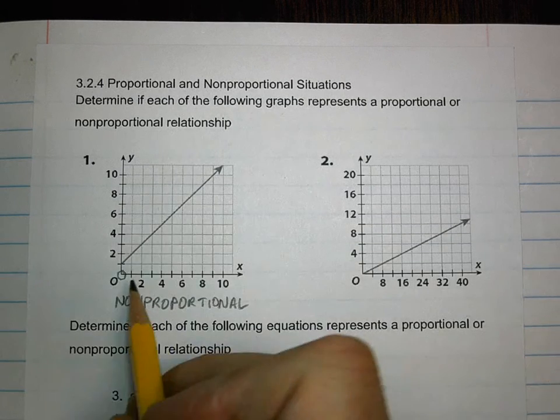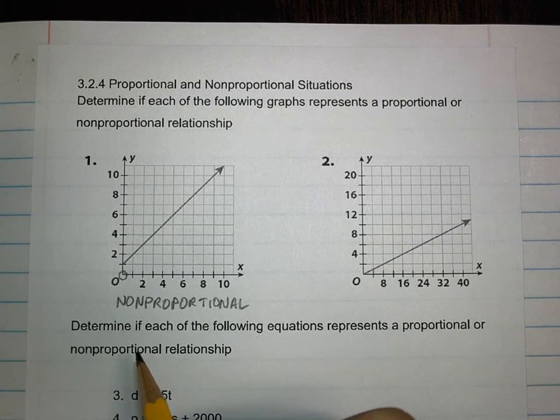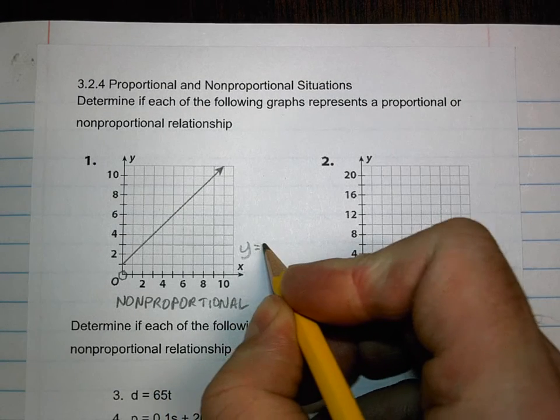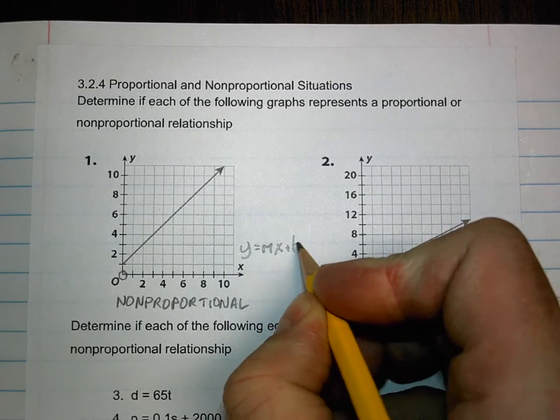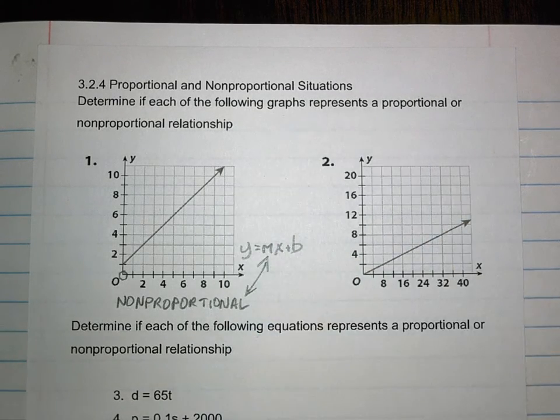Let's look at this. Well, what's the equation for this line? What will it look like? Will it be y equals kx or y equals mx plus b? Yeah, this one's going to be y equals mx plus b. So that tells us it's non-proportional. These two mean the same thing.